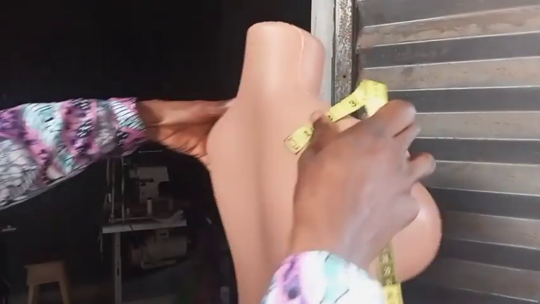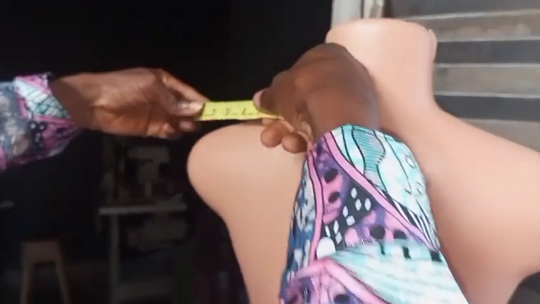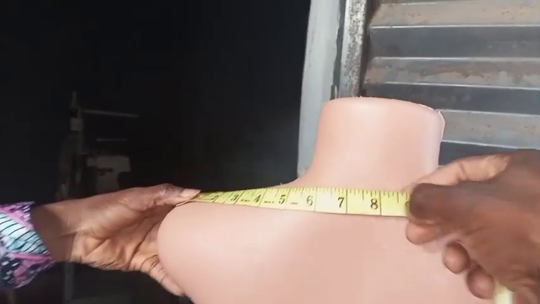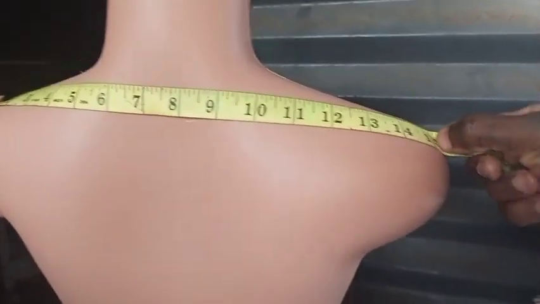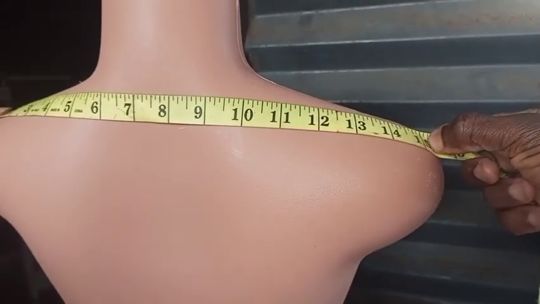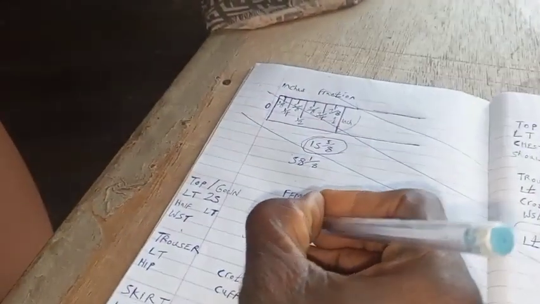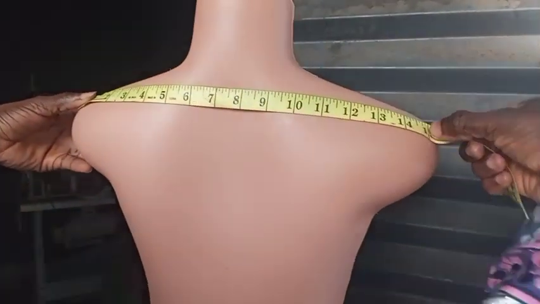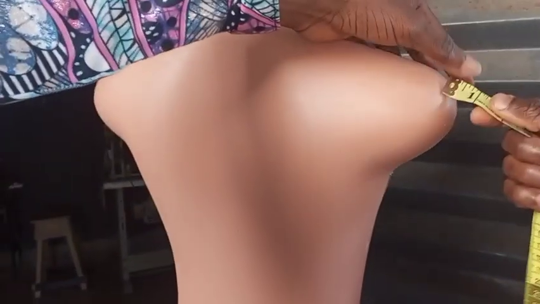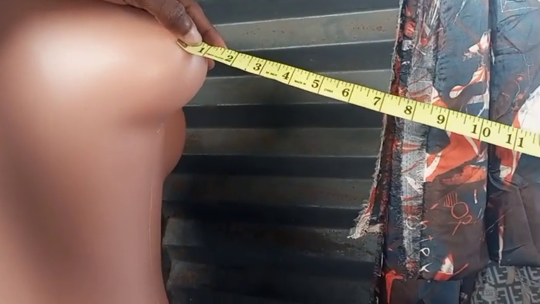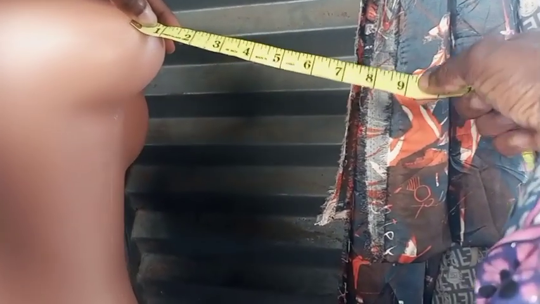We measure the bag. The bag starts from this length down here. So we put it as 15. From this 15, we measure the sleeve. Maybe it is short hand, that's 7. We put 7.